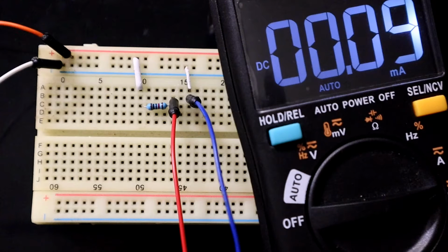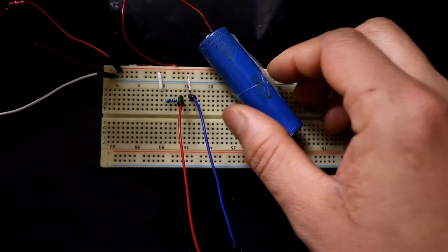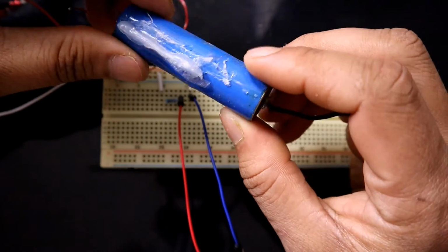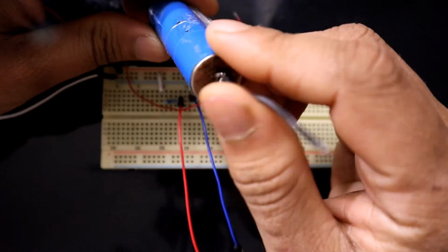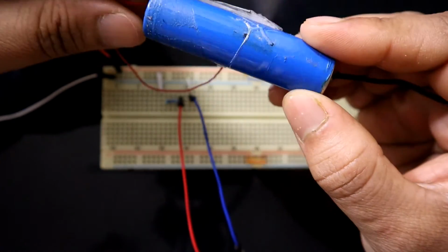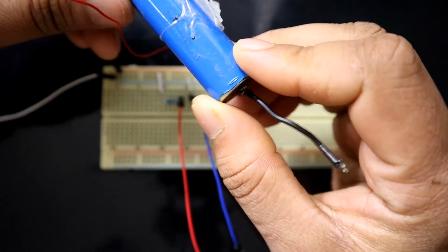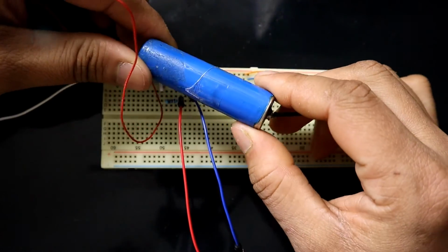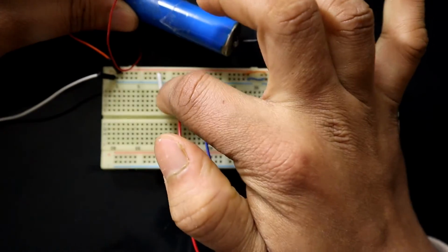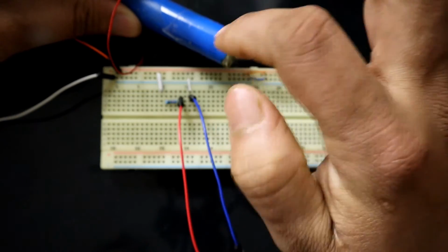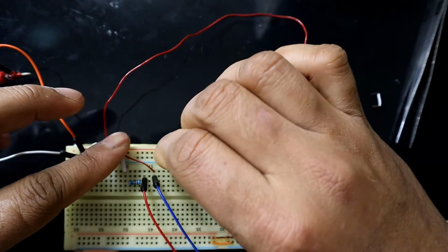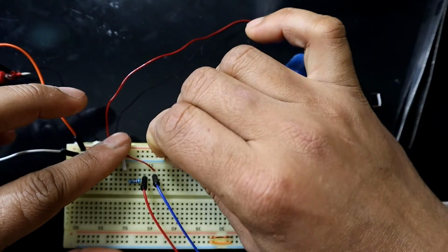Now I can see some reading from the multimeter, and this is a flat rechargeable battery, so I can use this one as a load of my circuit now. So I'll try how much current will pass through this resistor, connecting the flat battery across this digital multimeter.